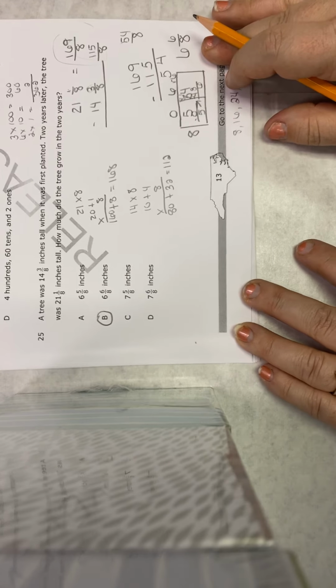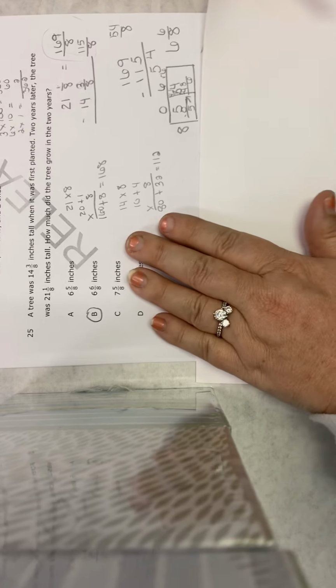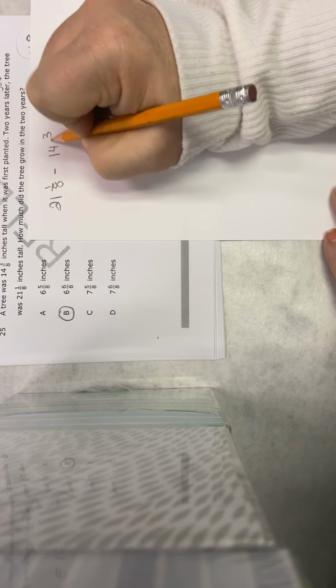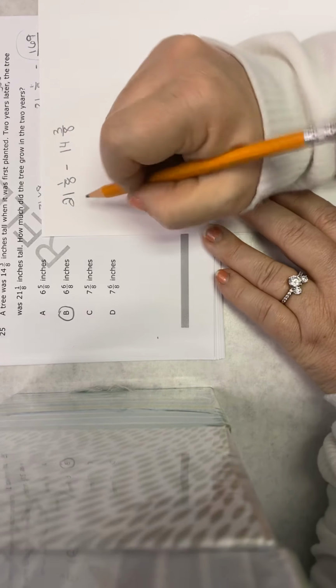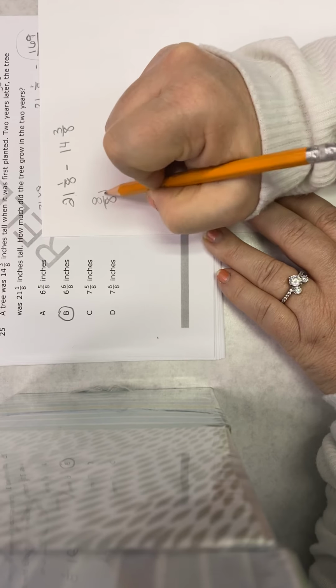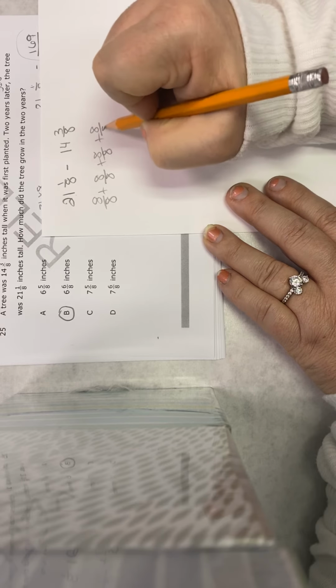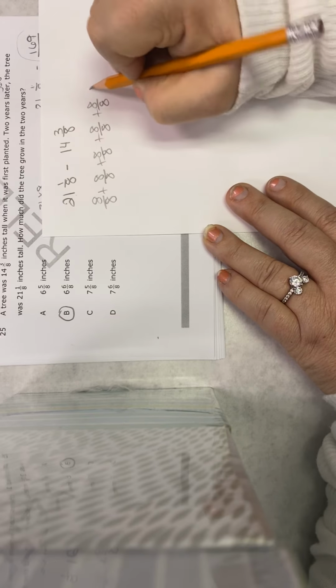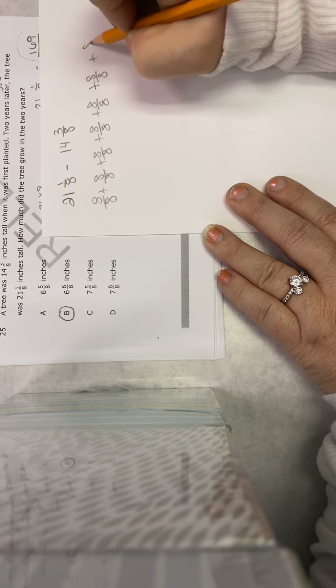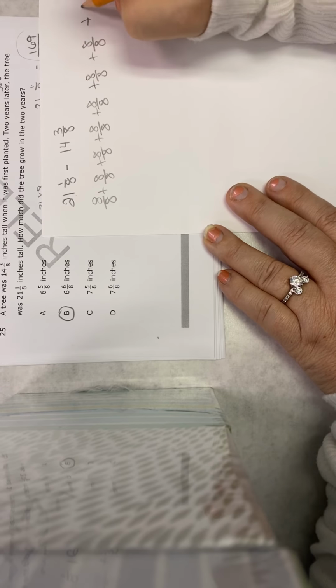Or if I totally don't understand that one, let me show this a little bit differently so you're not so confused. I have my 21 1/8 minus my 14 3/8. So I have 21 wholes.